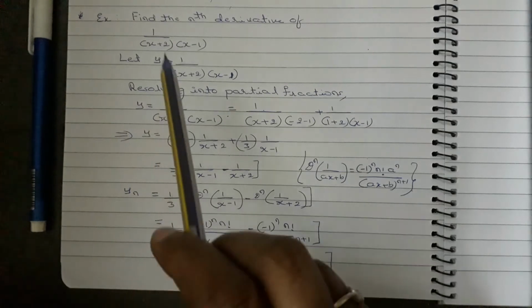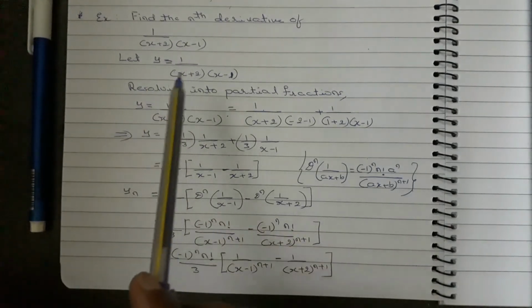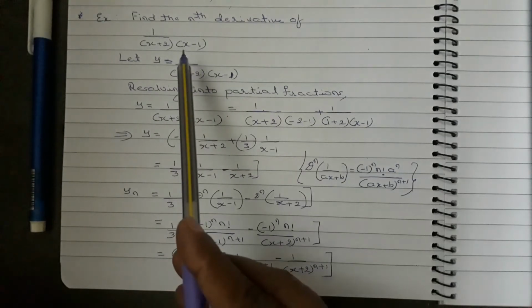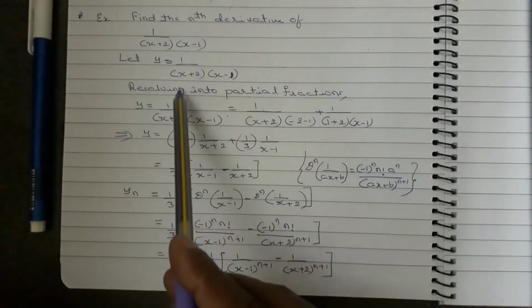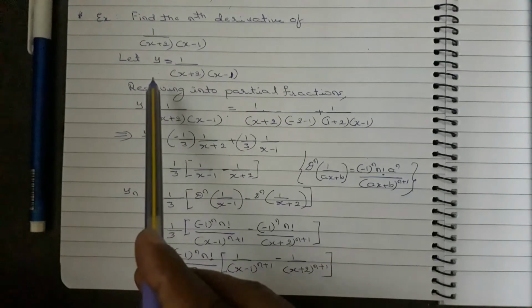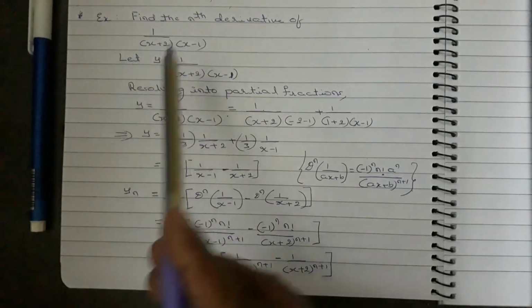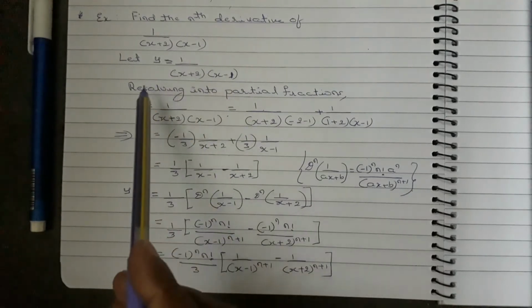Hello students, today you can solve examples on nth derivatives. In the previous video we solved the nth derivatives of some standard functions. Now you can solve examples. See here, find the nth derivative of 1 divided by (x plus 2) into (x minus 1).